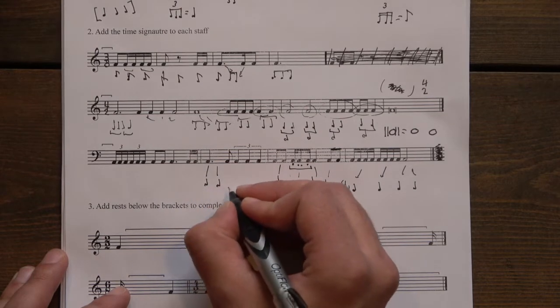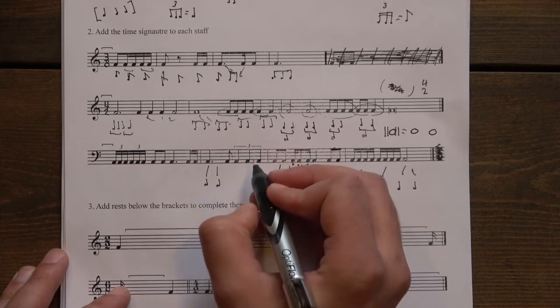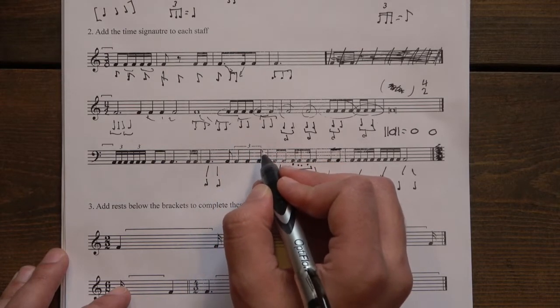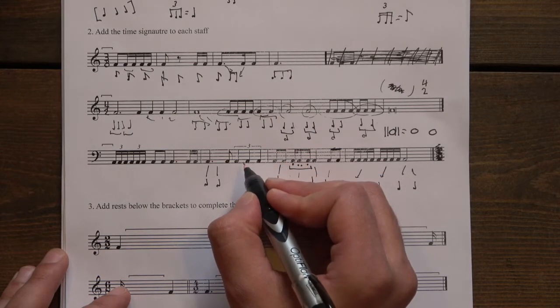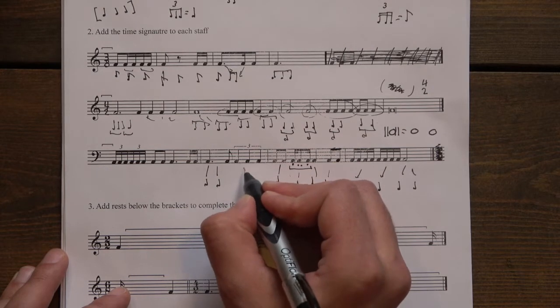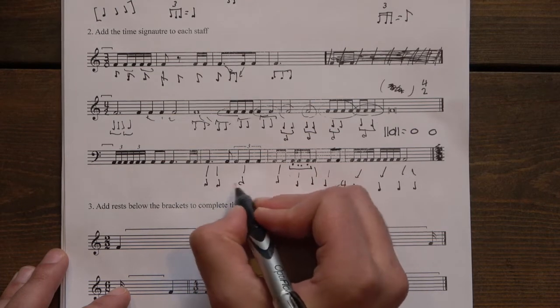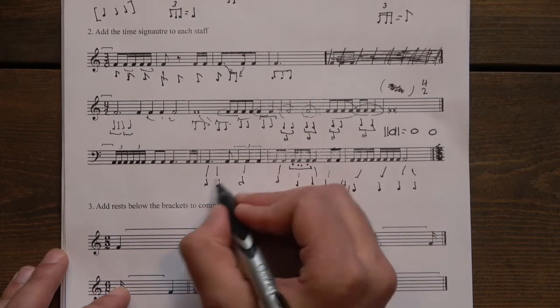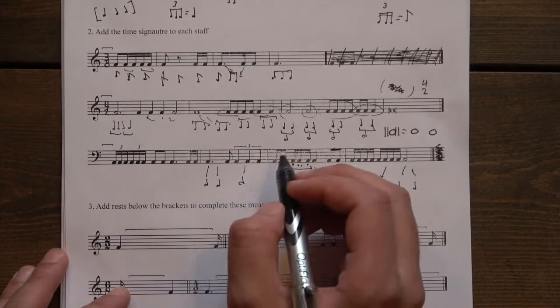equal another quarter note. We have 2 quarter notes so far, and this is a quarter note triplet, and you know that triplets equal the next note value up. So the next note value up from a triplet is a half note. So this quarter note triplet equals a half note. And 1, 2, 3, 4, that's 4. Okay, so 4, 4, 4, 4, 4, 4. And we're pretty sure this is 4-4.